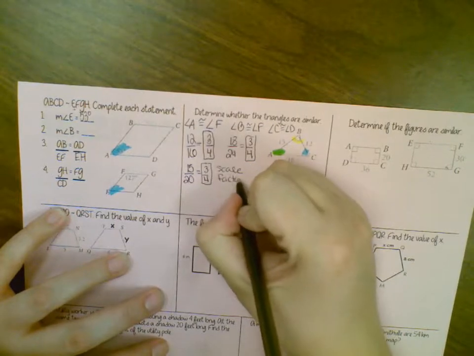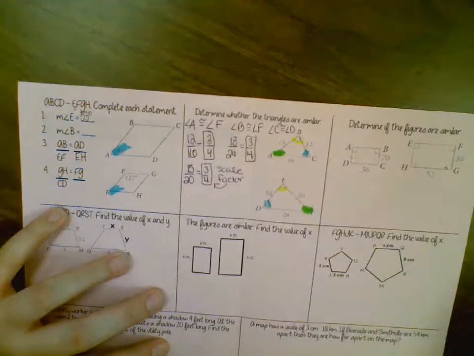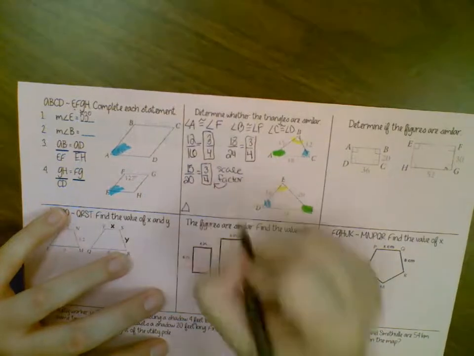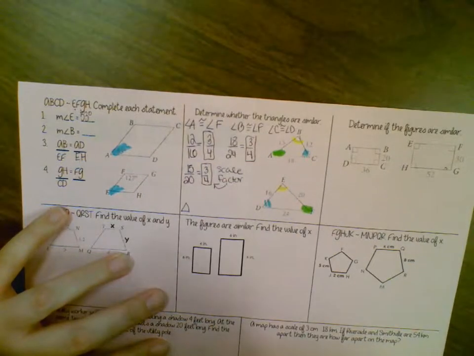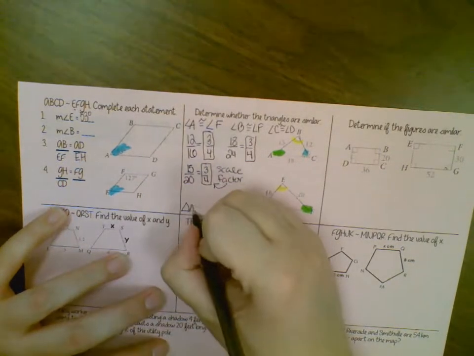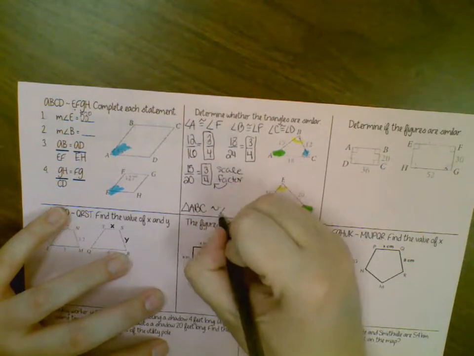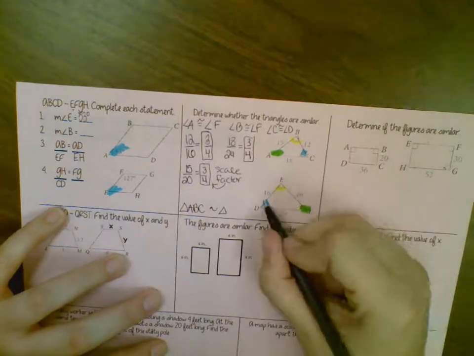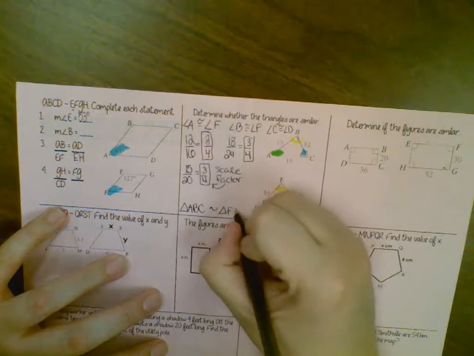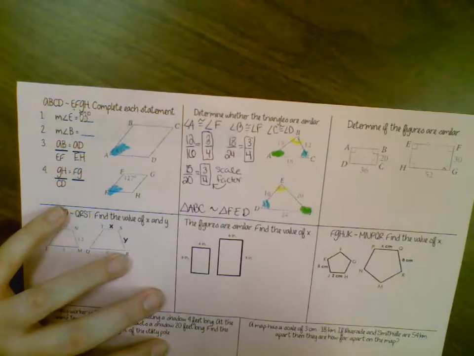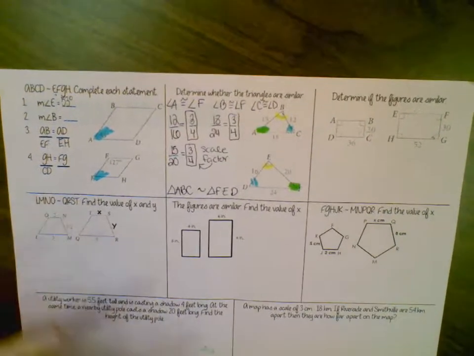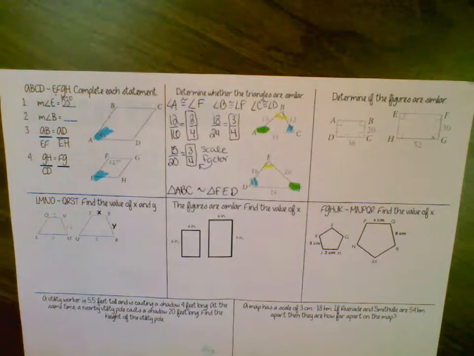So we can write a similarity statement and name our triangles. Going in color order, I'm going to go green, yellow, blue. So triangle ABC would be similar to triangle green, yellow, blue, which would be FED. So go ahead and pause your video and try our next example and check to see if those rectangles are similar.